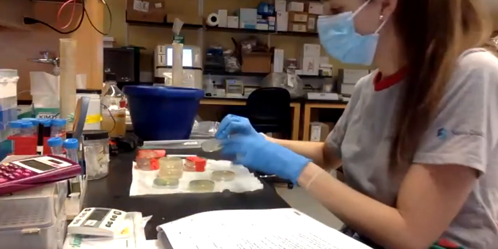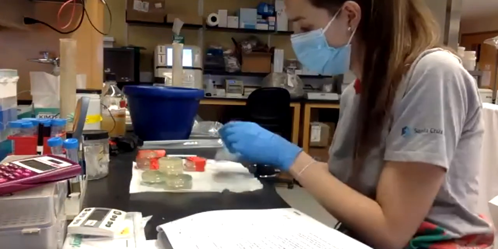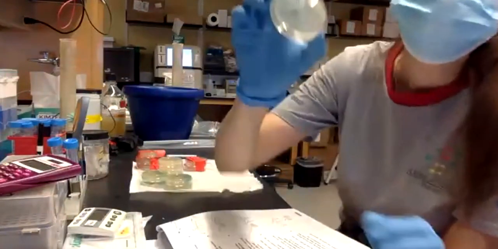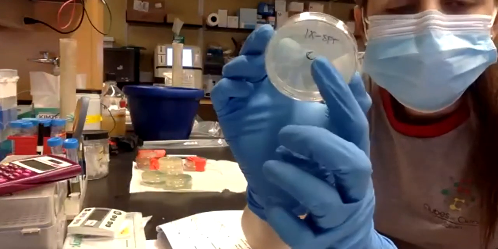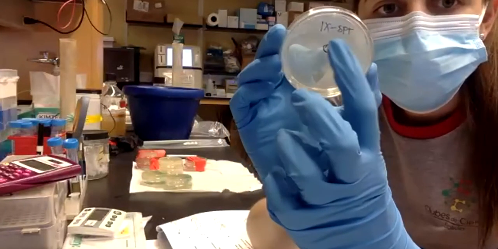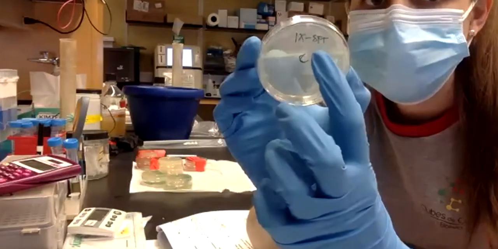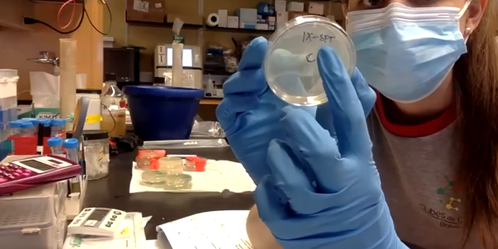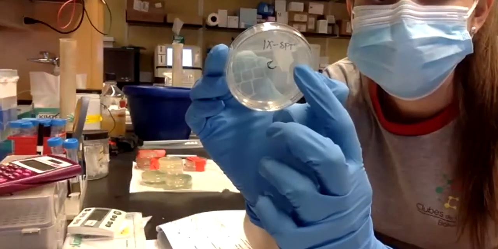And we will finally have another plate, which is the one we will use today for the transformation. It has IPTG, XGAL, and STP, which is streptomycin, the antibiotic. What is this antibiotic for? To select the bacteria with our plasmid. Exactly, to select the bacteria that will have the plasmid.